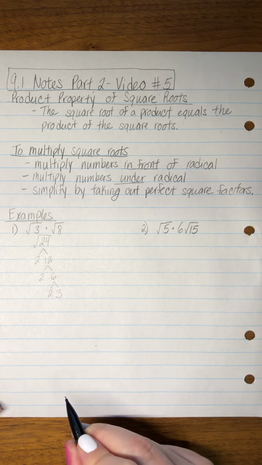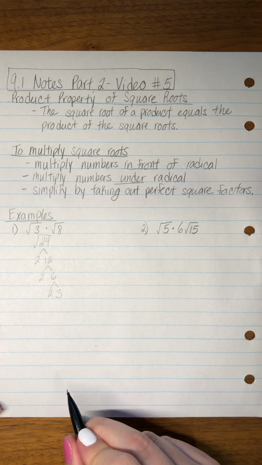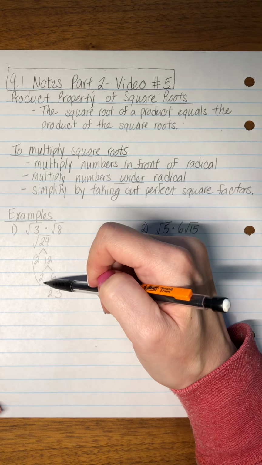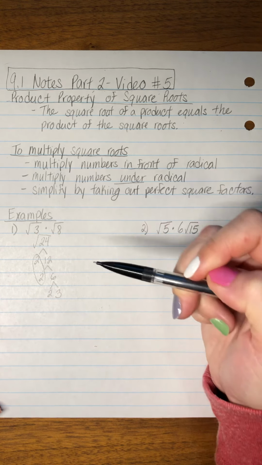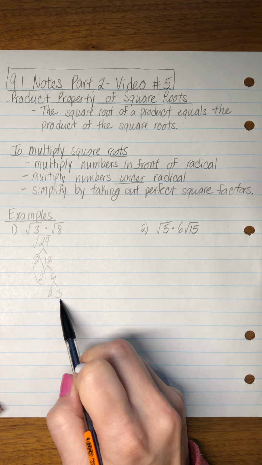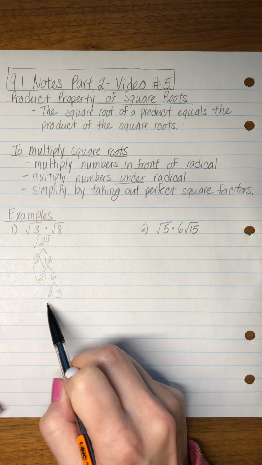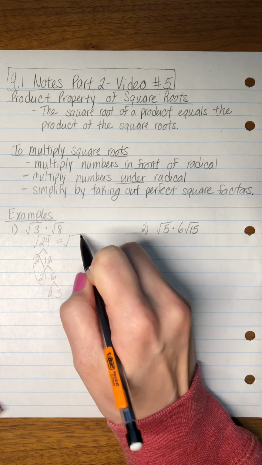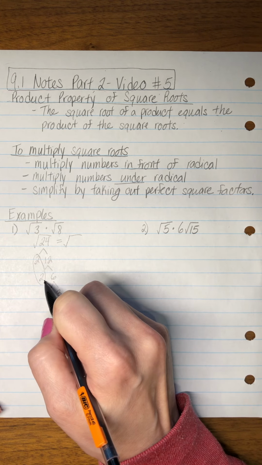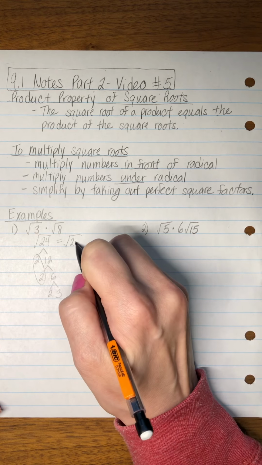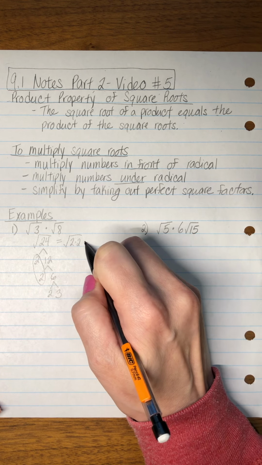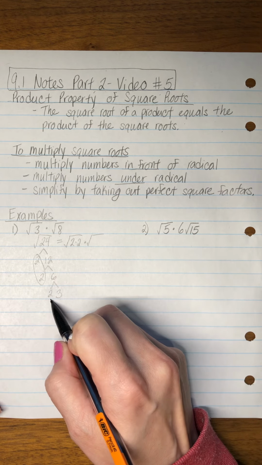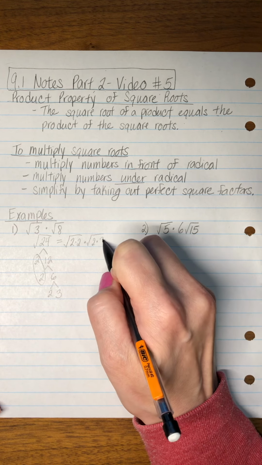Now remember, we're looking for pairs. So I see that these 2's make a pair, and then this 2 and 3 do not have any pairs, so they're going to stay separate. All right, so let's simplify. This becomes the square root. Let's put these two together because they make a pair, 2 times 2. And then in a different square root, let's put the other factors, 2 times 3.